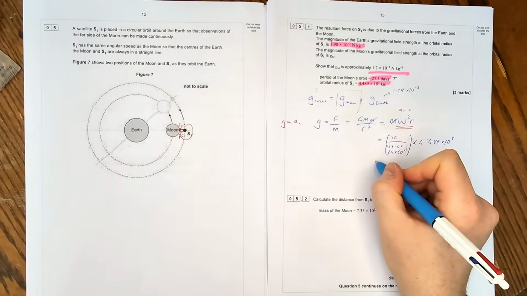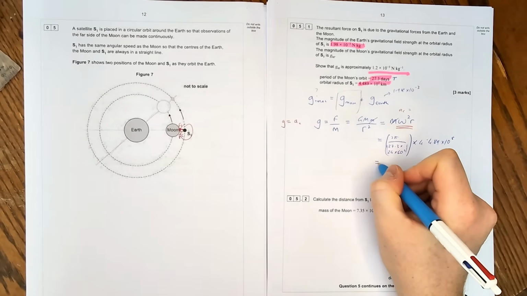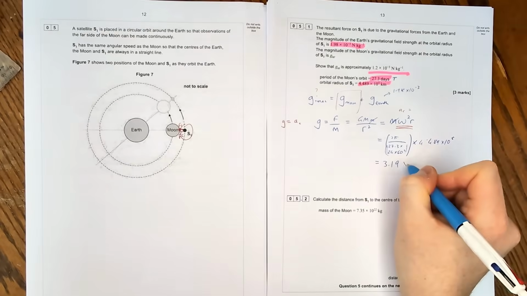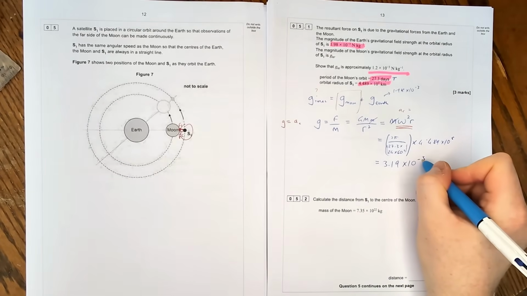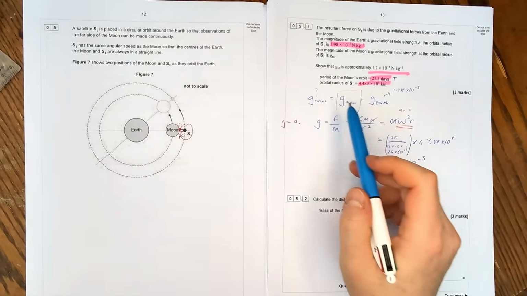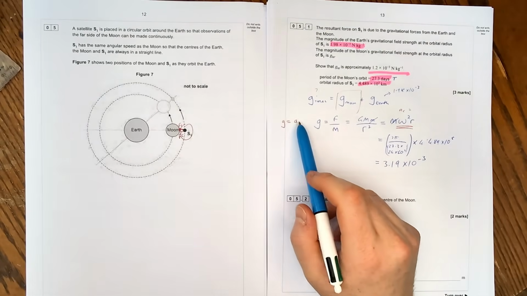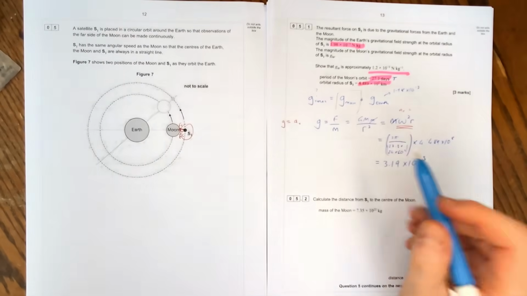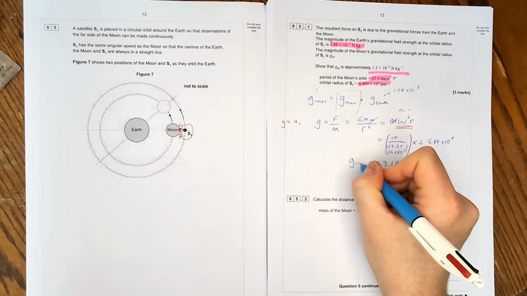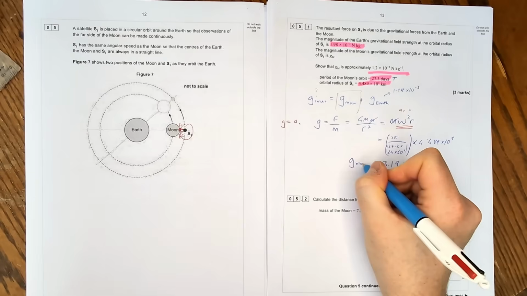If we do all that, we should get basically 3.19 times 10 to the minus 3. That's the overall gravitational field strength acting on it, because it's the centripetal acceleration, providing the acceleration to keep it in a circle. So that's equal to the total g.